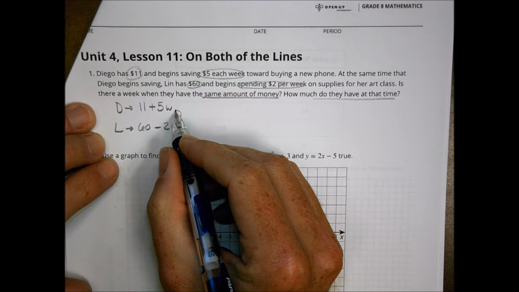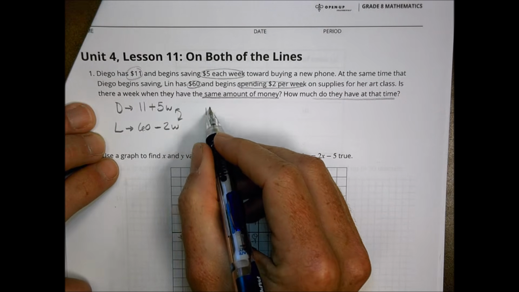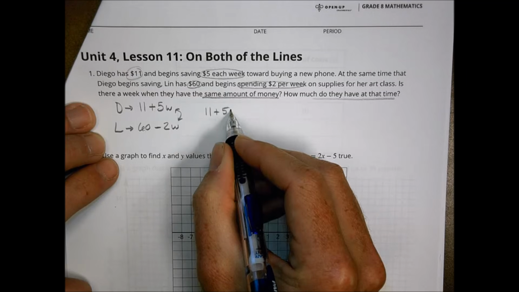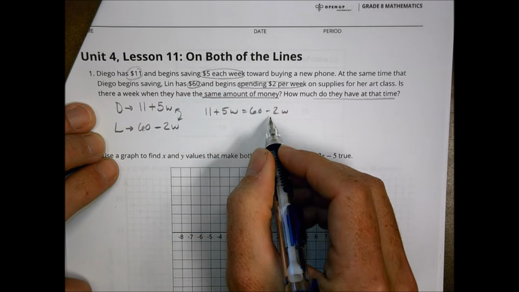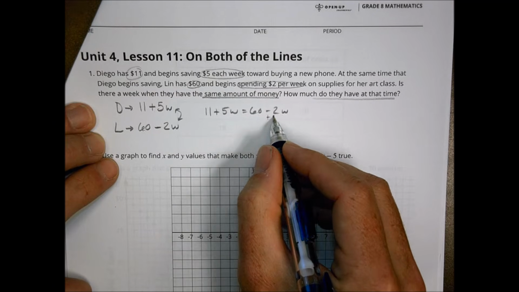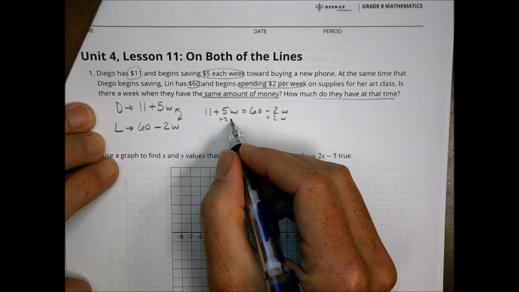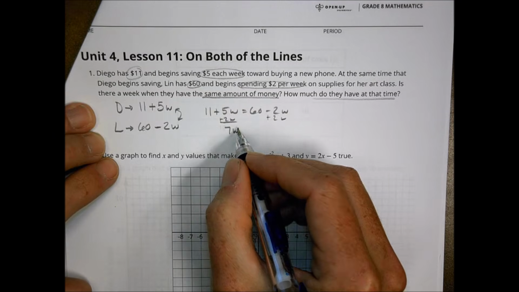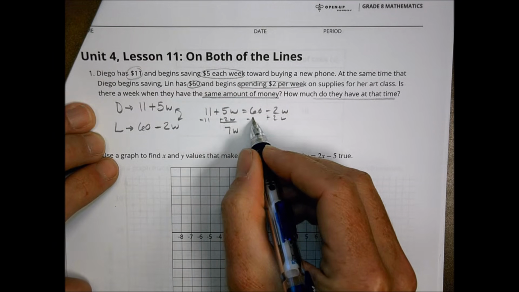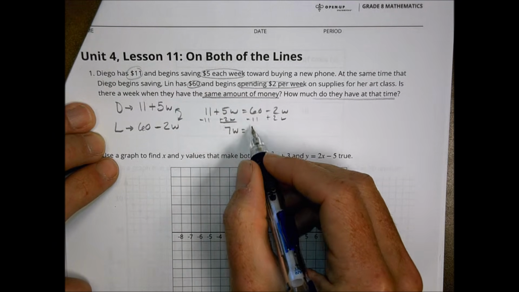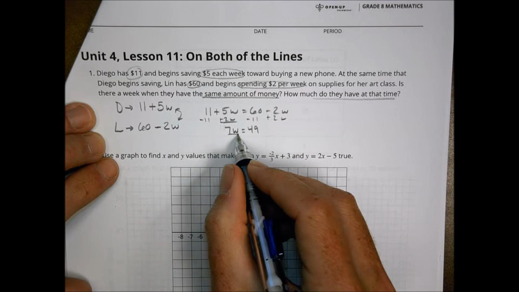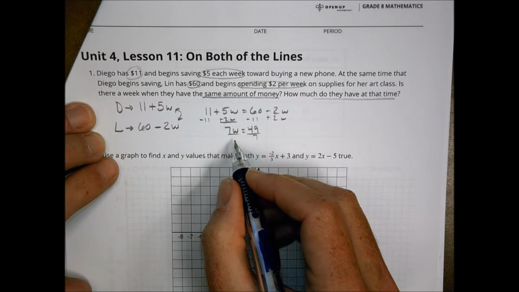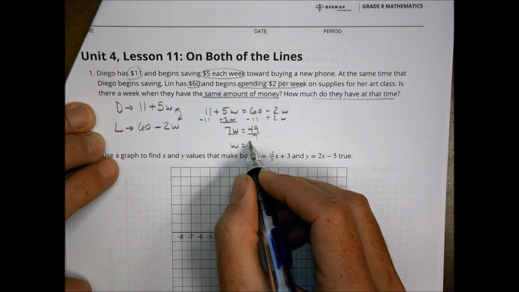The point at which they're going to have the same amount of money is when these two things are going to be equal to each other. So let's set them equal to each other. 11 plus 5w equals 60 minus 2w. I'm going to add 2w to this side, add 2w to this side, so I have 7w, and I'm going to subtract 11 and subtract 11 so that I now have 60 minus 11 is 49. I get the w by itself by dividing by 7. And w is now equal to 7.